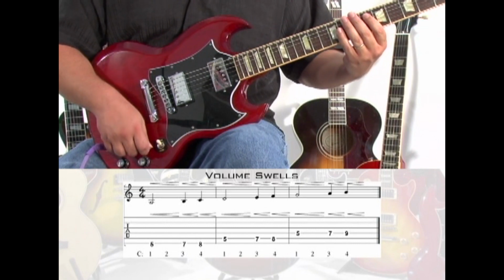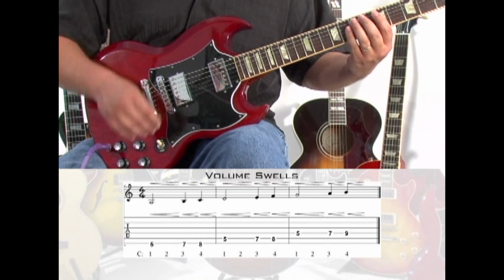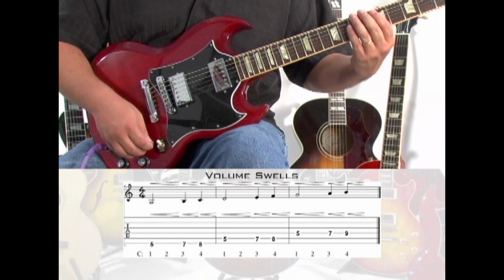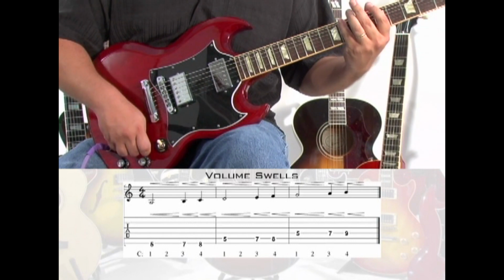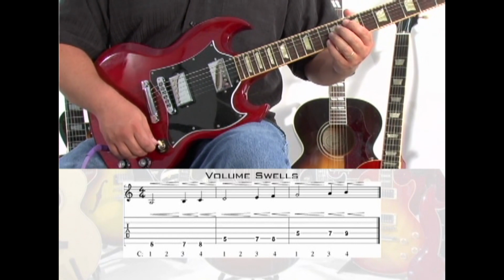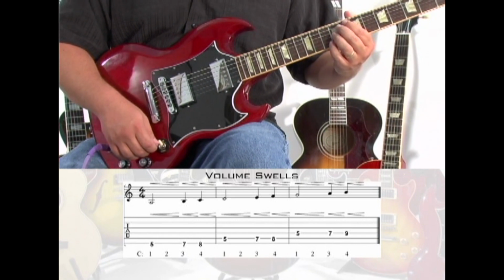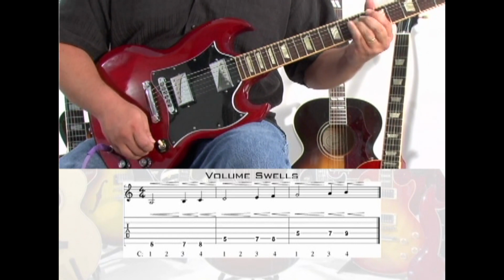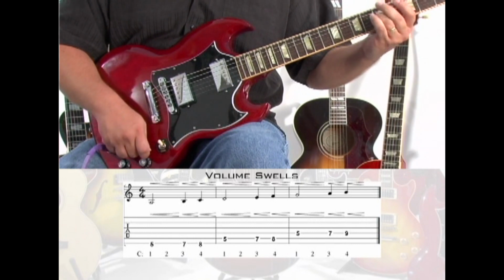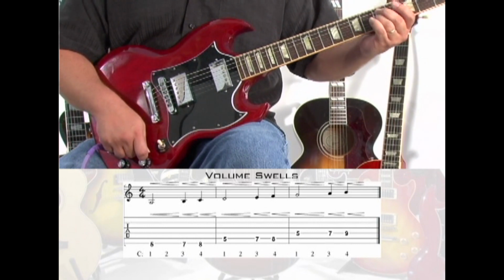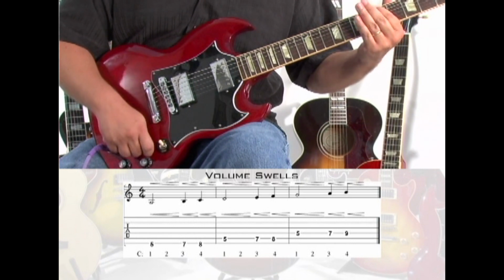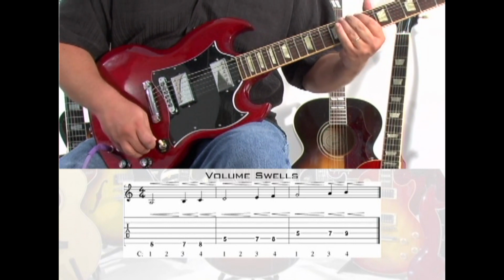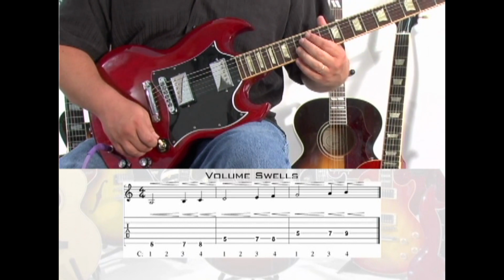You could also achieve this by hammering the notes. It's not going to be as loud as when you just pick them, but you hammer the note. Another technique to use with volume swells is vibrato. You could get an almost violin type sound. The lower notes will sound like a cello or a bass, and the higher notes like a violin or viola.